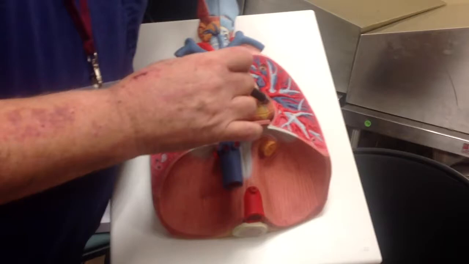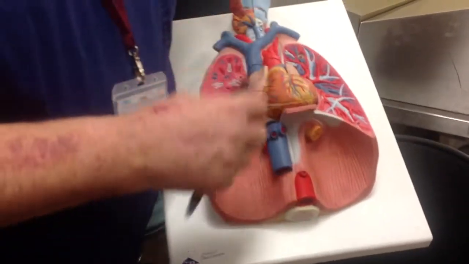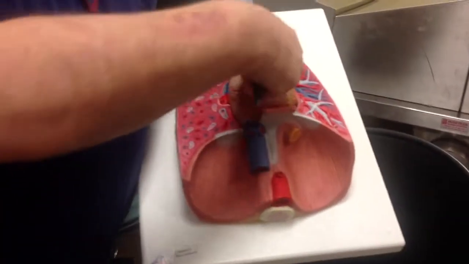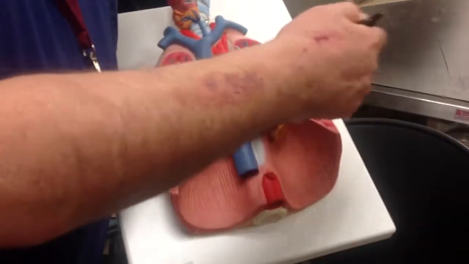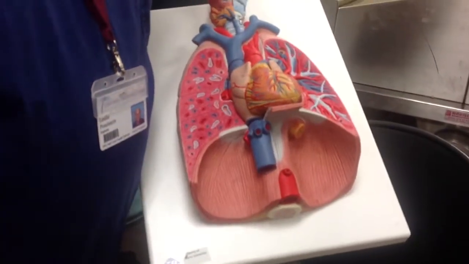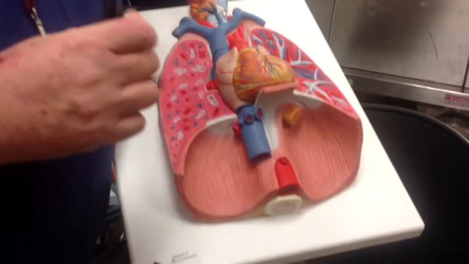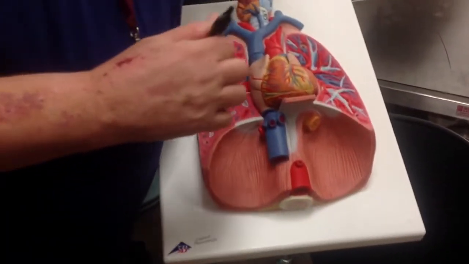There is one larger branch that comes down, and that's called the marginal branch. And this is sort of the margin of the heart. So that's going to be the marginal. The right coronary is going to have a marginal artery too. We'll see in a second.